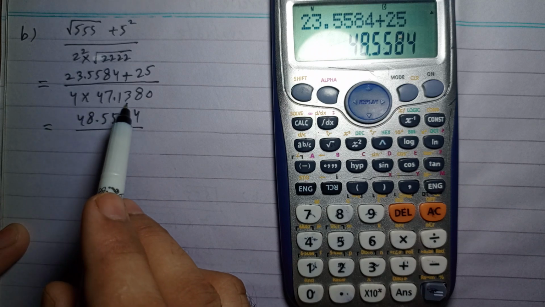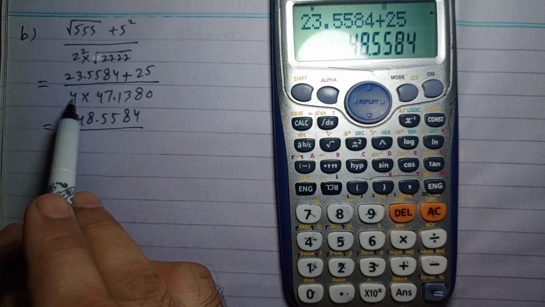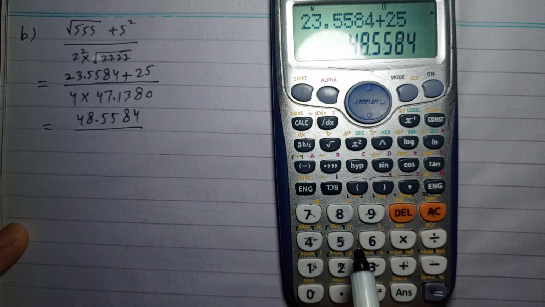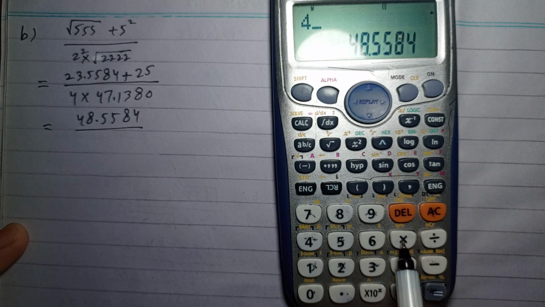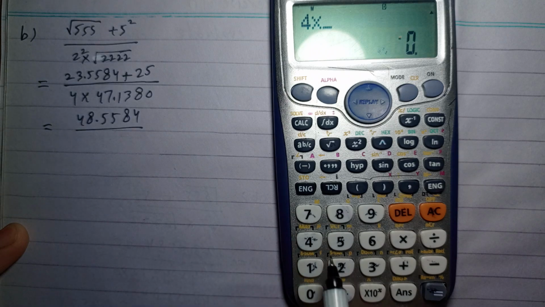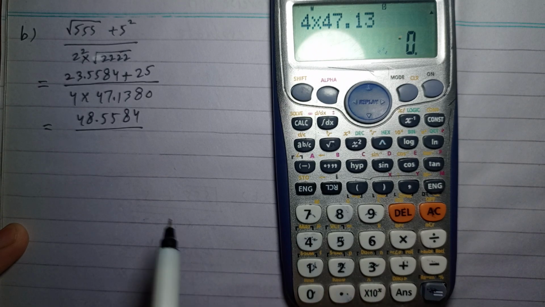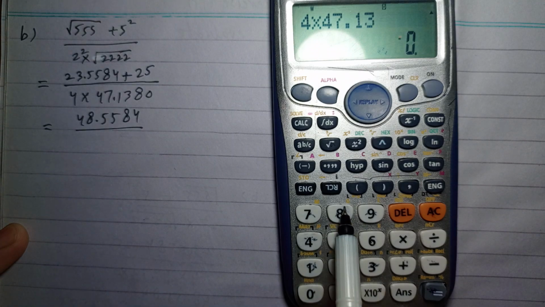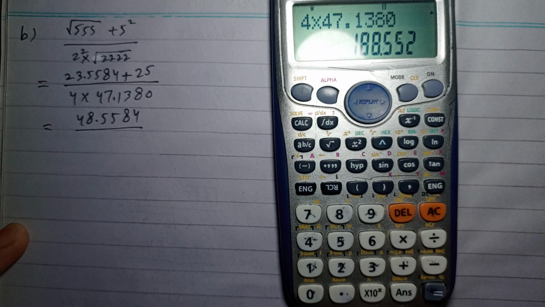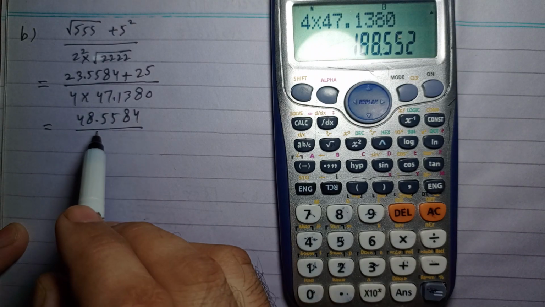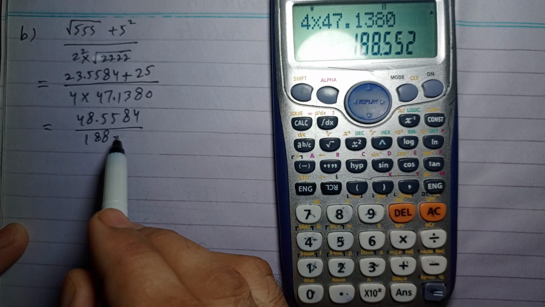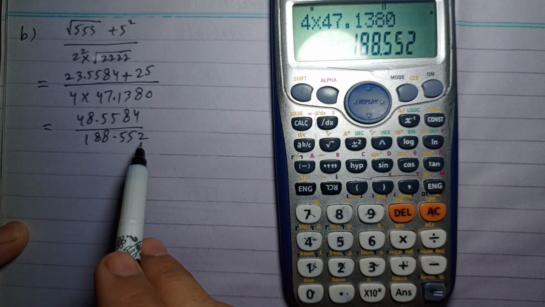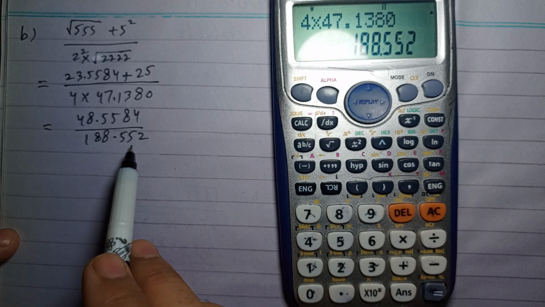Now you will find the product of these two numbers. 4 will be multiplied by this number to get its product. So multiply 4 by 47.1380. This is the number. Press the equal sign to get the final answer. The final answer is 188.552. After the point there are 3 digits, so it is up to 3 decimal places.